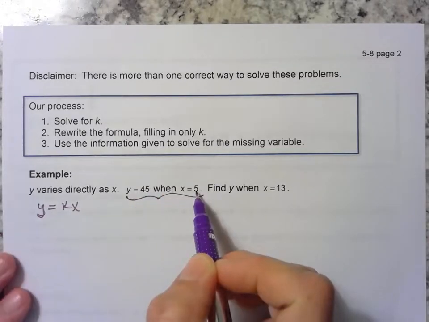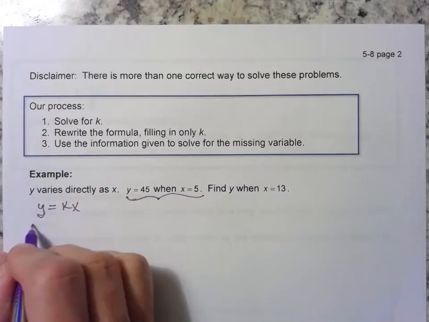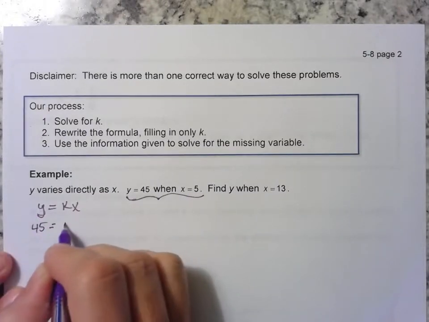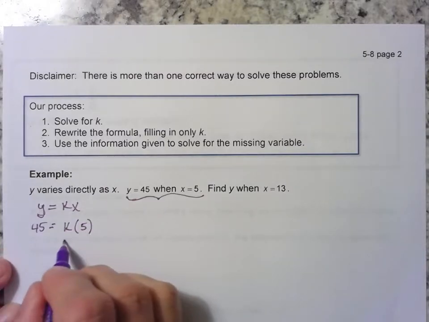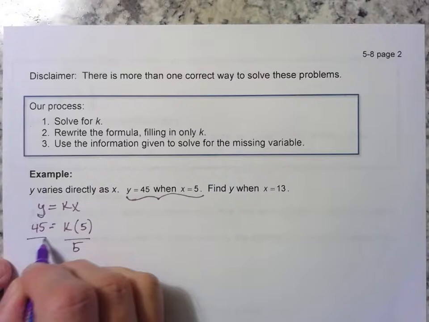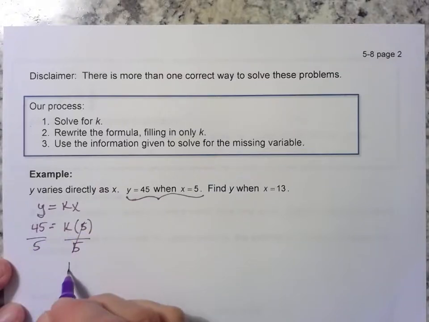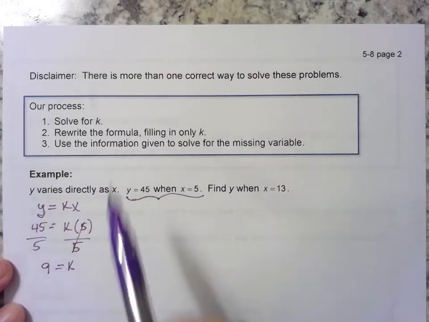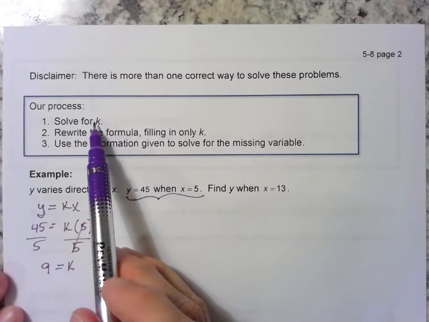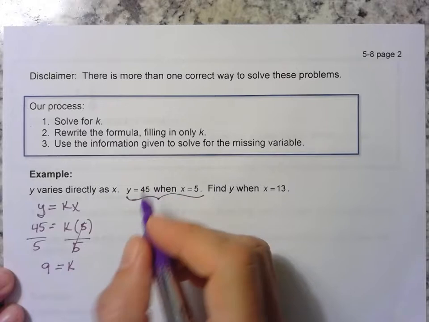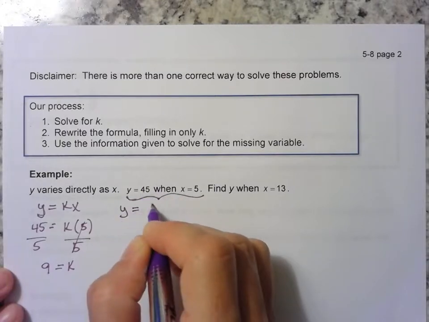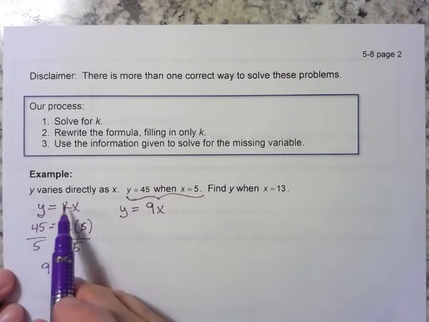So we have 45 equals k times 5. Well, let's solve for k. We have to divide both sides by 5, so k is equal to 9. We just solved for k. We want to rewrite the formula, filling in only the k. So that means y is equal to 9x. All I did was put a 9 where the k is.